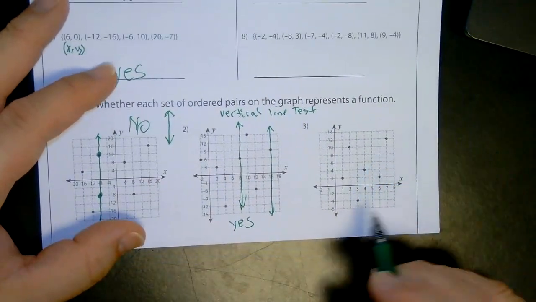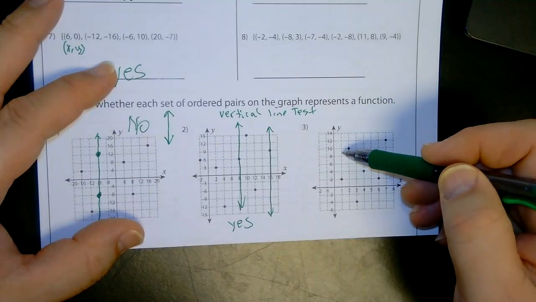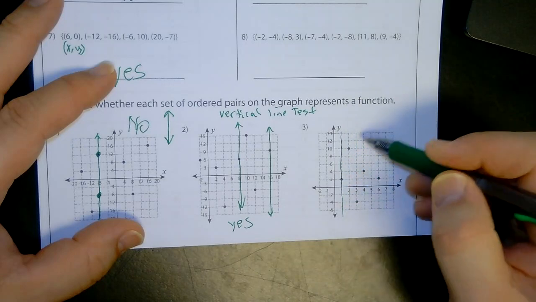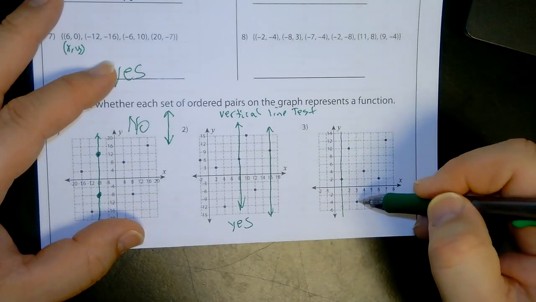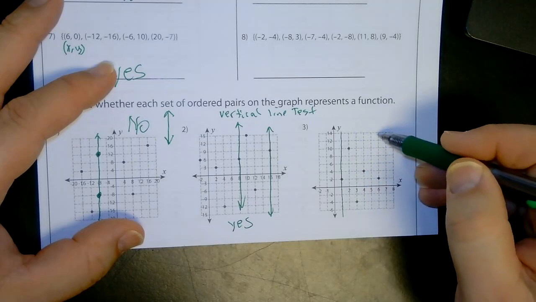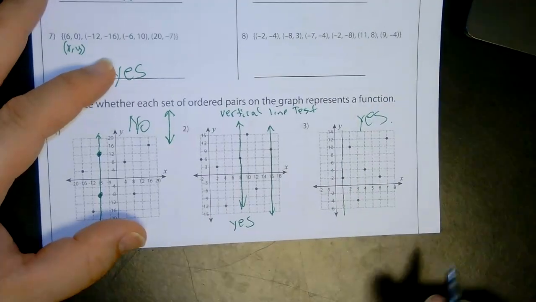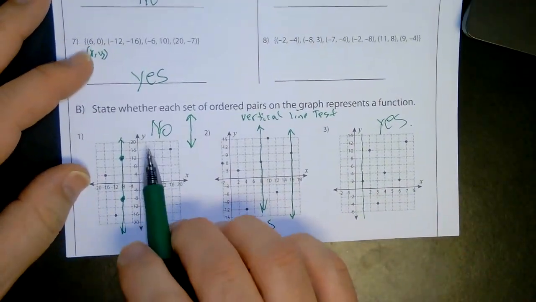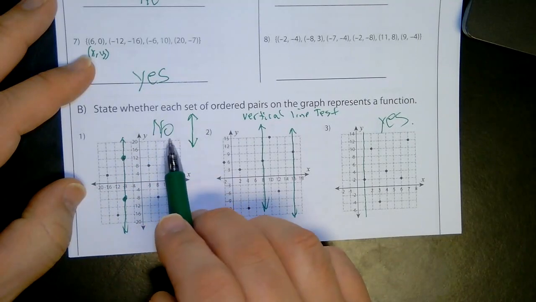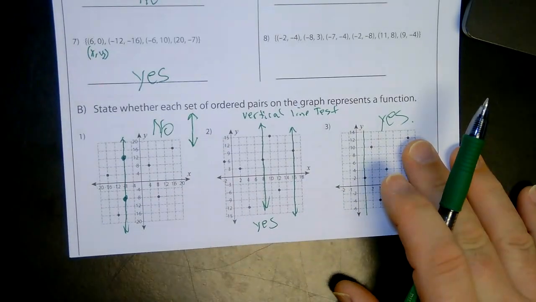Okay, number 3. Again, same thing. Looking for vertical lines as I draw it through. Okay, this one, just 1 spot. This one, just 1. This one, just 1 spot. Vertical lines, 1. Over here, just 1. And over here, just 1. So this is also going to be a yes. Again, going back to my no graph, I hit in 2 spots. This is why it is a no. Okay, 2 or more spots will give you a no answer.